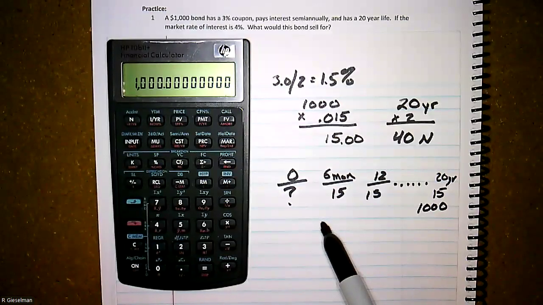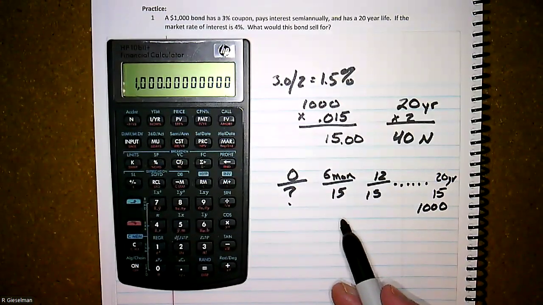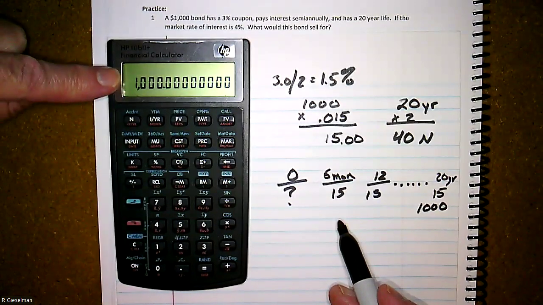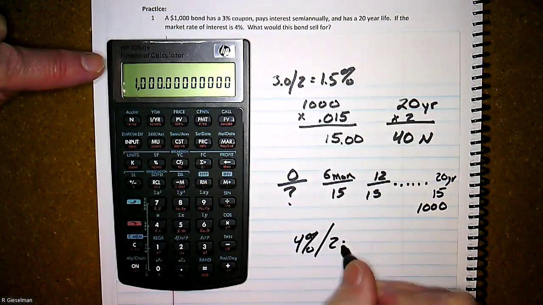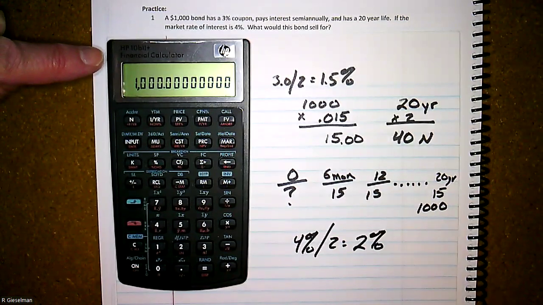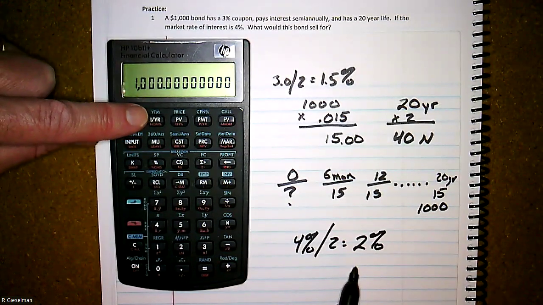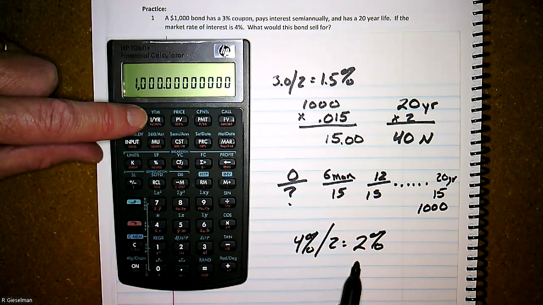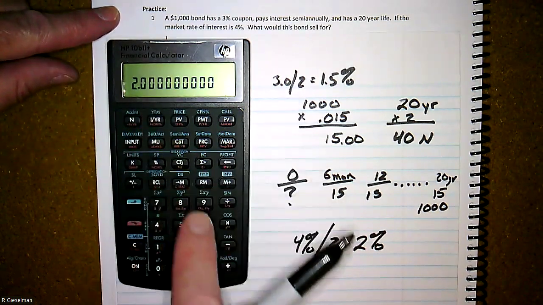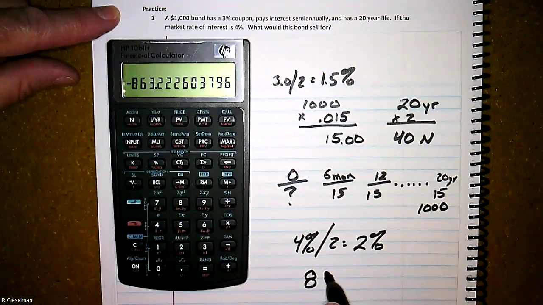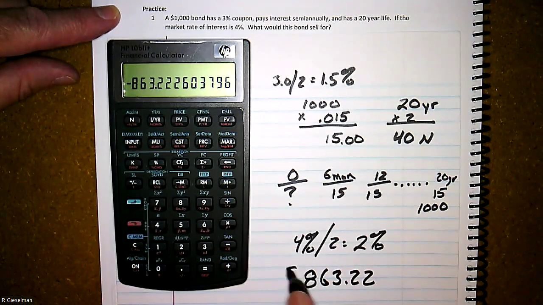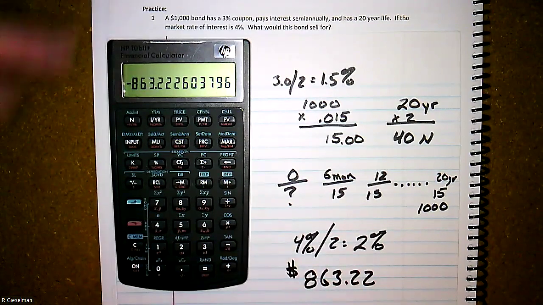Now, it says the market rate of interest is 4%, but that's annual. We're putting everything in the calculator in 6-month periods. So we need to take that 4% and divide it by 2, which would be 2%. Now, the calculator knows when I put in I, I'm dealing with a percentage, so I do not convert this to a decimal. I'm going to put in 2 I. Now I'm ready to ask, what is the present value of this bond? And the answer is 863.22. That is problem number 1.